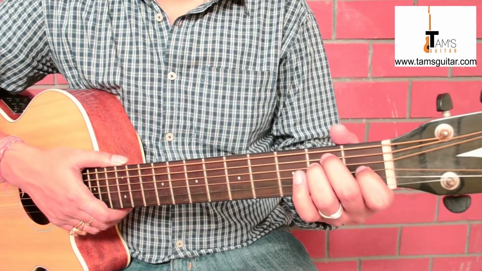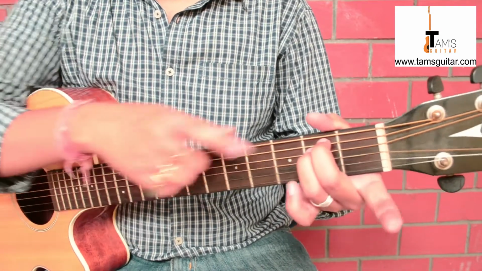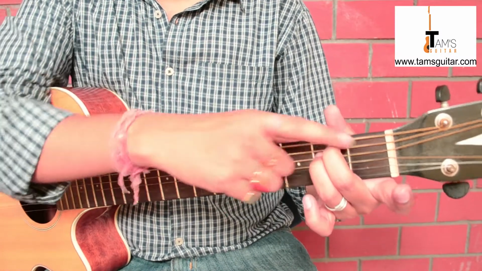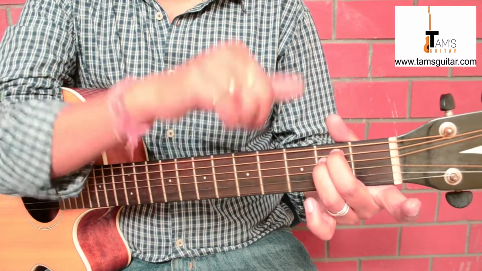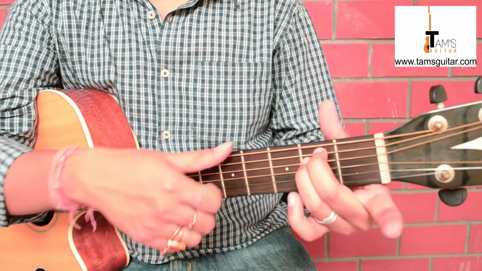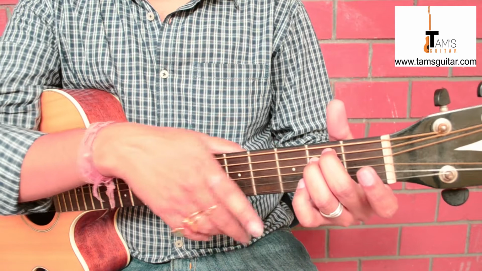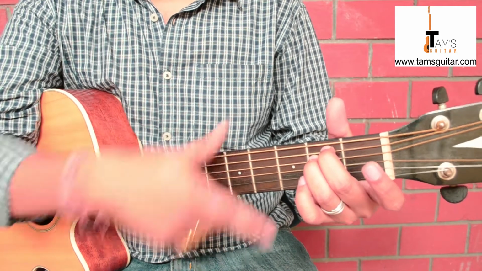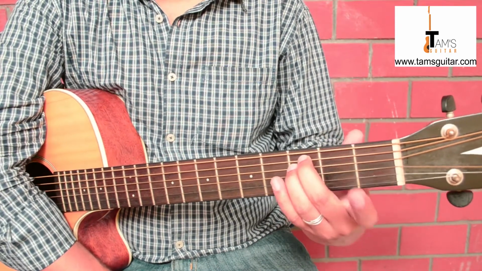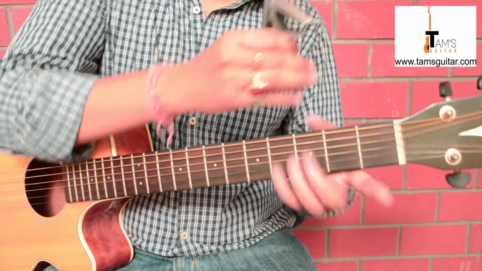Now there is another possibility for E shape. We have got another shape, that is E minor. Now this is a minor shape. Alright, so for the minor shape what we need to do is we just release the first finger off. Okay, now let us bring the minor shape to the next fret and again put the capo. Let's see what happens.